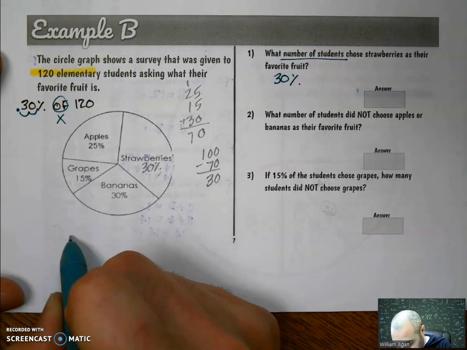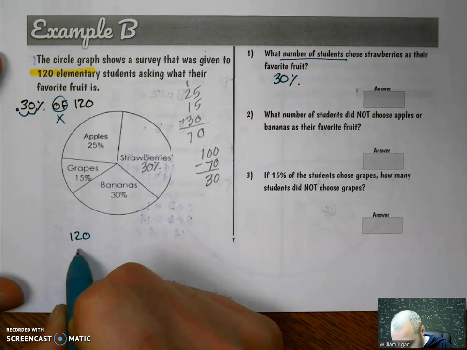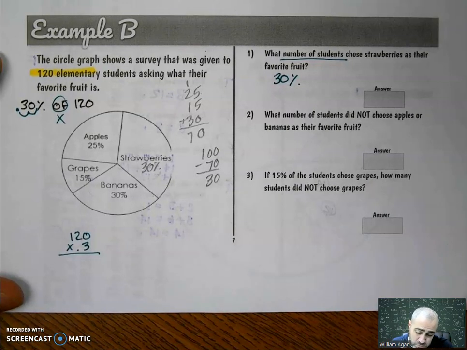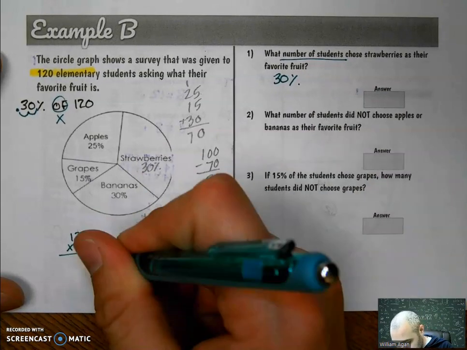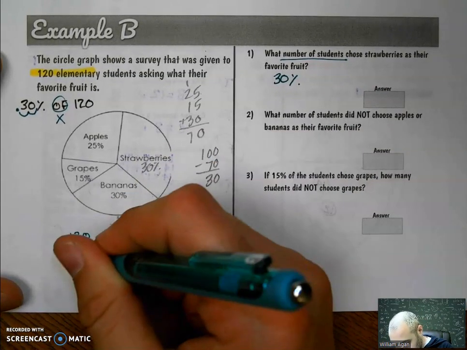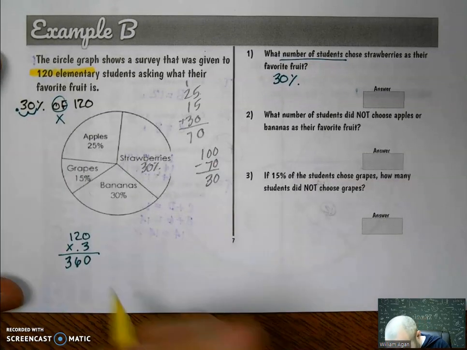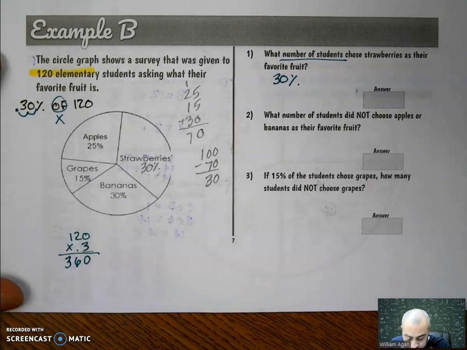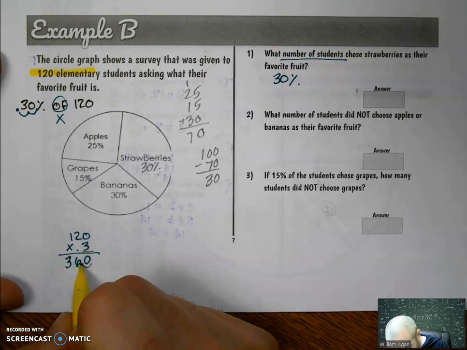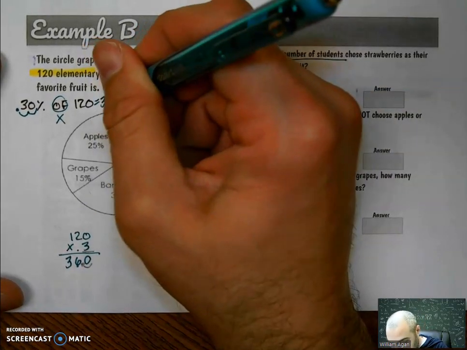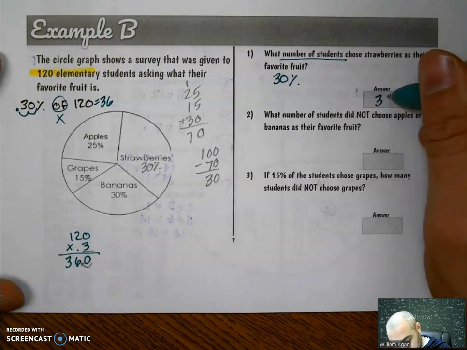So I'm going to come down here and do that. 120 times 0.3. You could do 0.30, but that's just going to make extra work. You don't have to. 3 times 0 is 0, 3 times 2 is 6, and 3 times 1 is 3. You have one number behind the decimal in the problem, so you need 1 in your answer. So that gives you 36. 36 students.